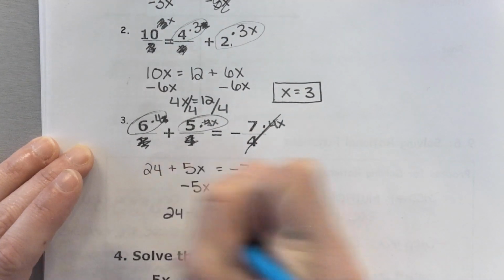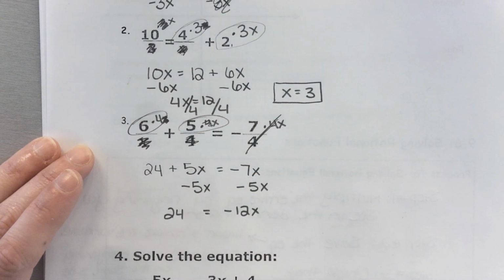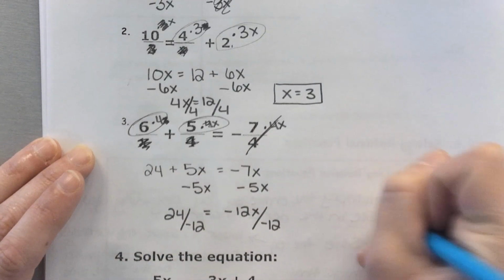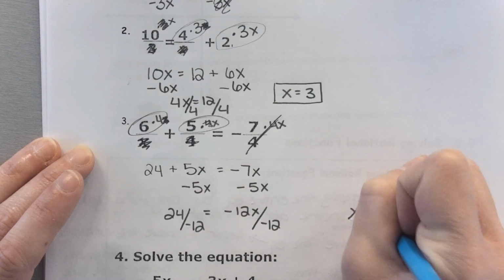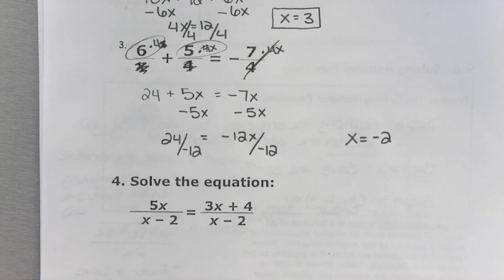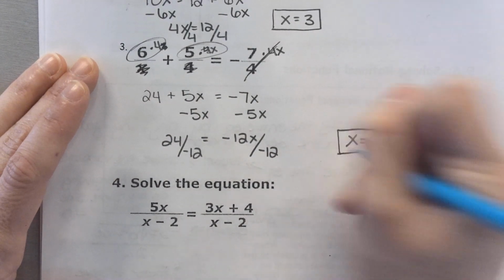So 24 equals negative 12x. Then what? Divide by negative 12. What is 24 divided by negative 12? Negative 2. All right, before I get wild and box that in, would it make any of my denominators 0? No. So we're good. Box it on in.